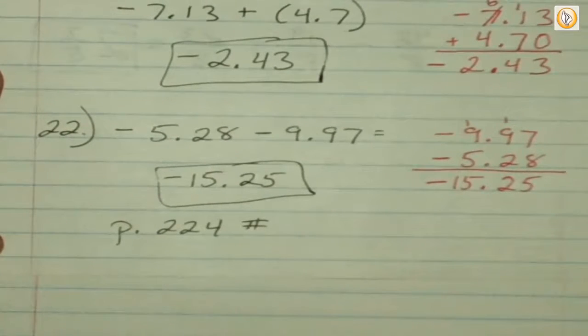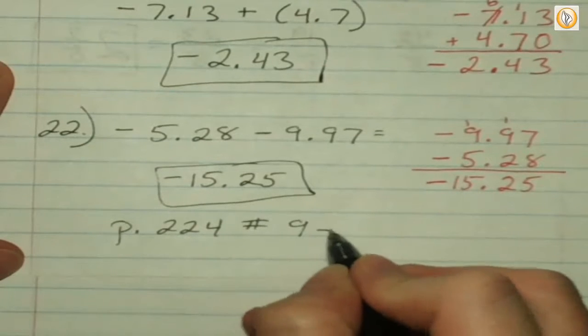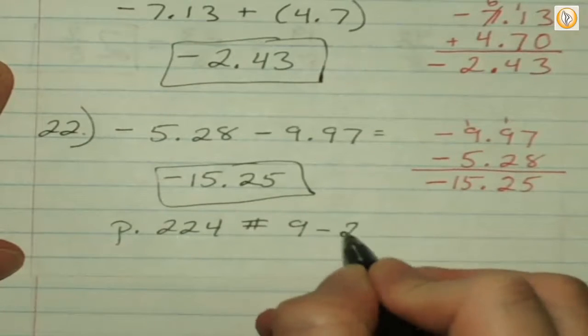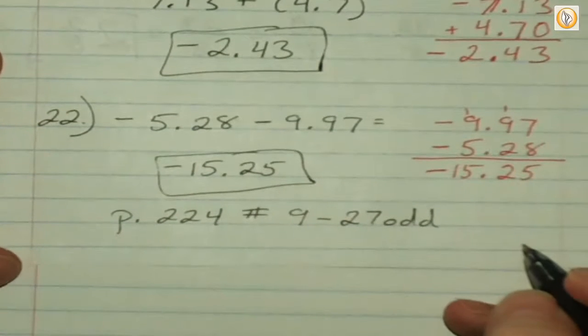So then you're doing odds. 9 through 27 odd.